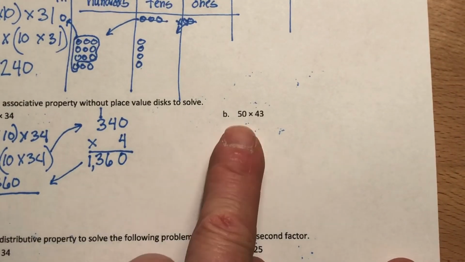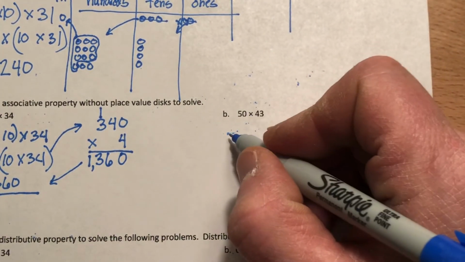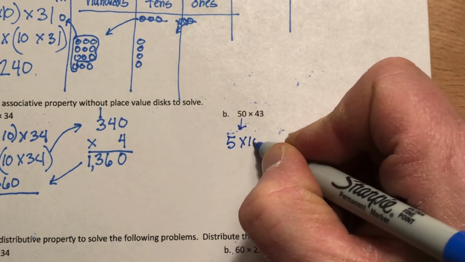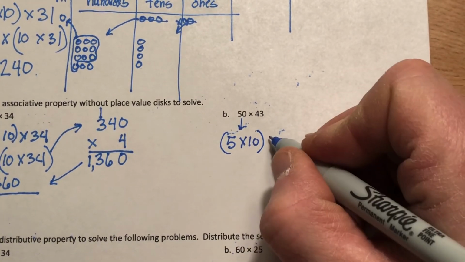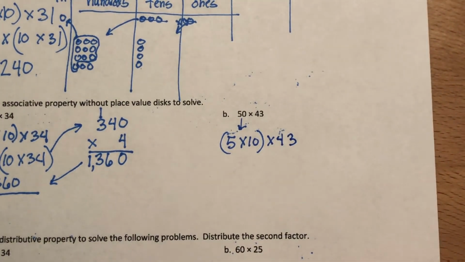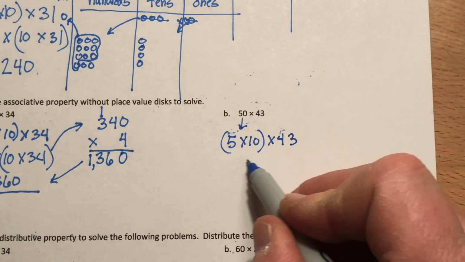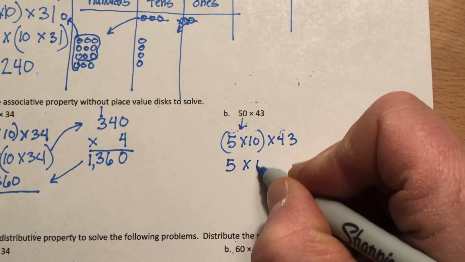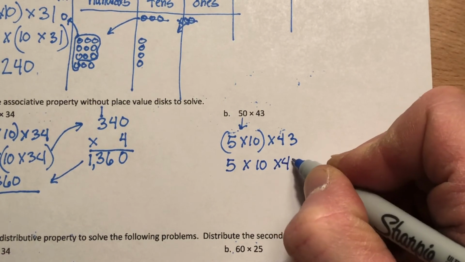All right. So over here it's 50 times 43. What I want to do is take my 50 and say it's 5 times 10. I'm going to multiply that by 43. Now, I'm going to rewrite all these numbers in the exact order that they're in: 5 times 10 times 43.